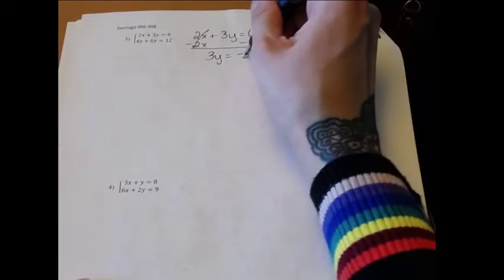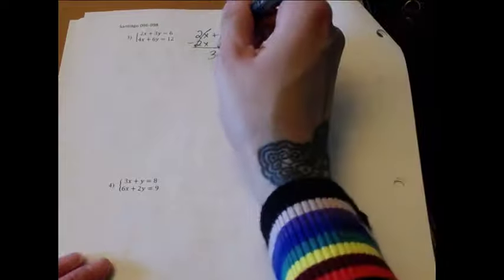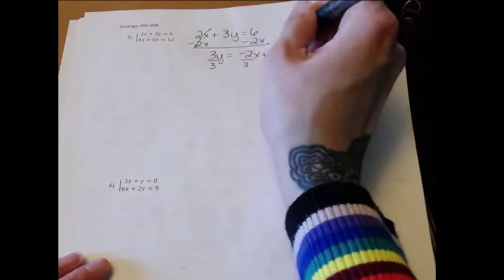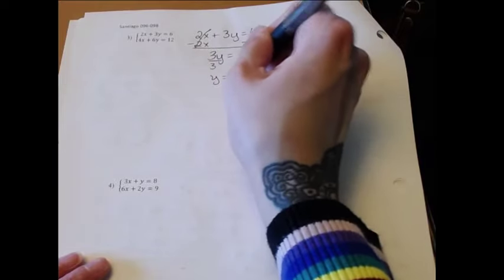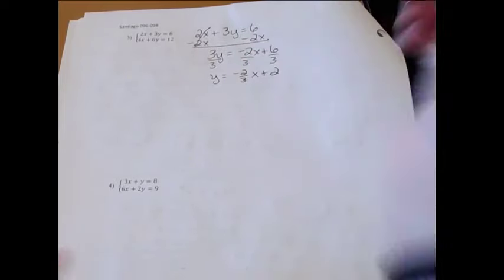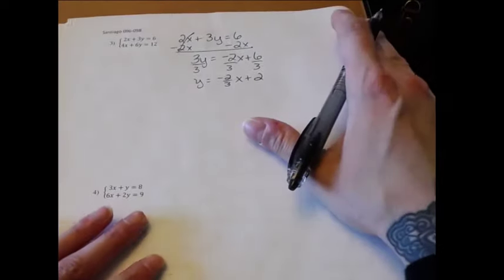We want to write this in descending order. Negative 2x plus 6. Next, I want to isolate y by dividing by 3. That gives us y is equal to negative 2/3 x plus 2. That's not that terrible. It's not that gross.